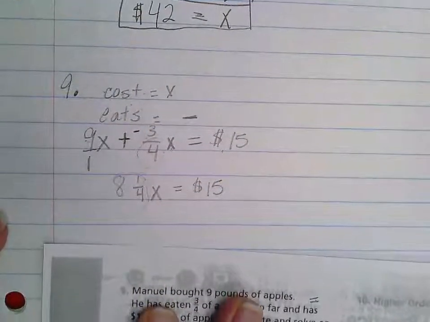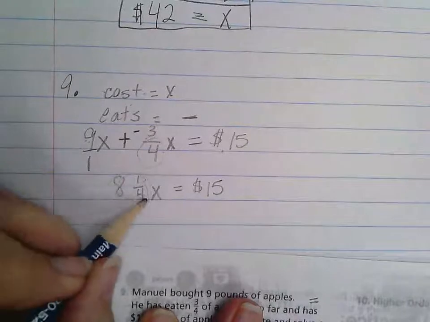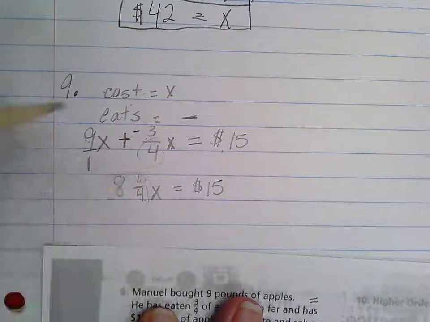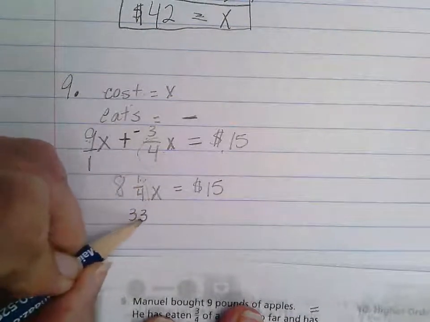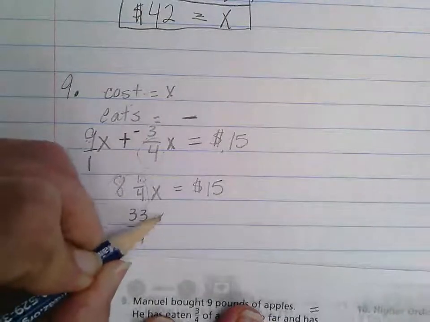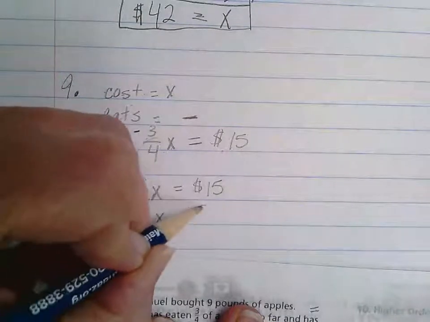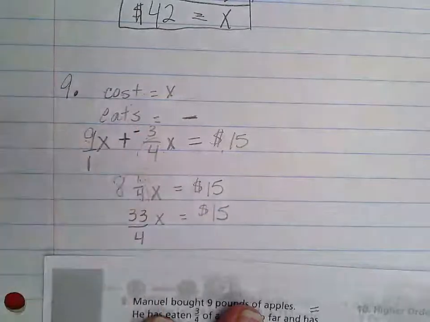So to solve this just using fractions, I can change this to a mixed number. So that's going to be 33/4 X is equal to $15.